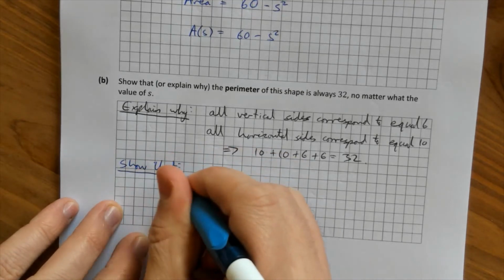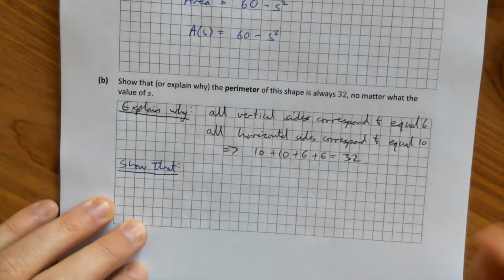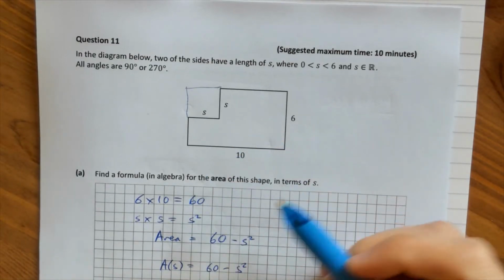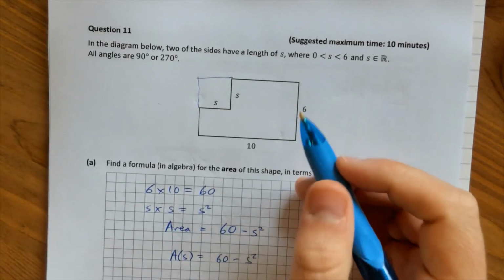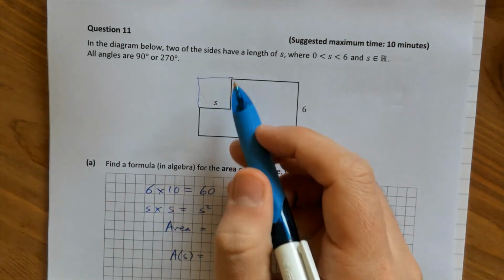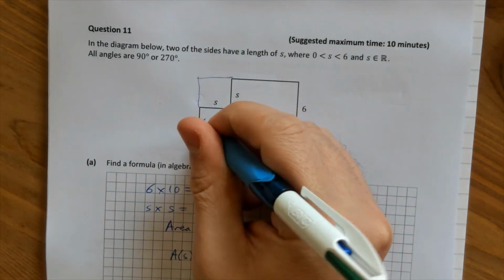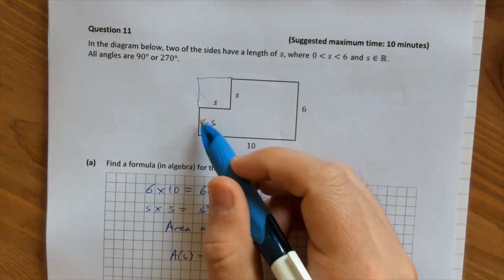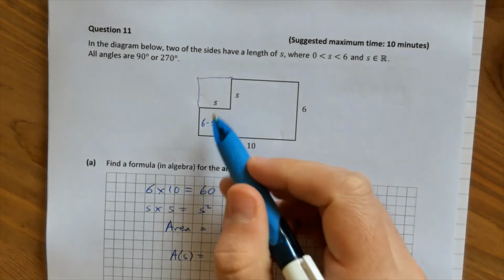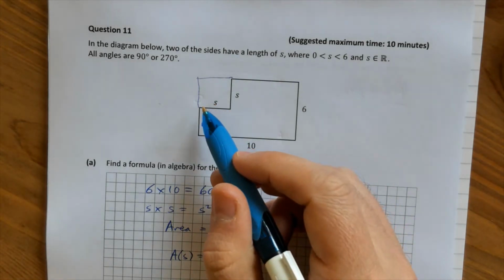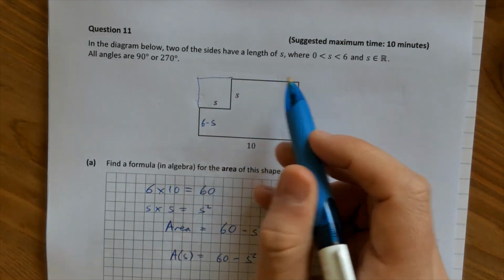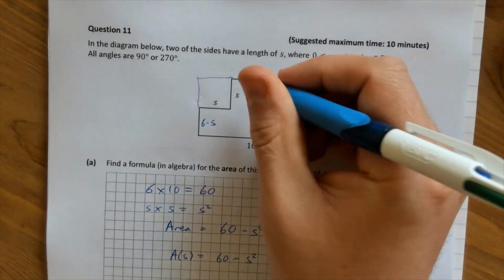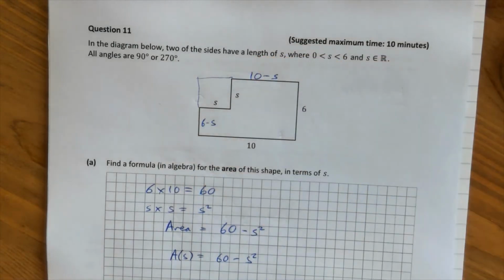So this is the way I would recommend that you do it. Again, just find the perimeter algebraically. Okay, so we're going to come up with an expression for each of these sides. Okay, so if this is 6, this side is S, then this side here is 6 minus S. Okay, because it's whatever is left over from 6 when I take away this S here. And likewise, by the same logic, this side here is S, which means this side here is whatever is left over when I take 10, take S. Okay, so this is going to be 10 take away S.